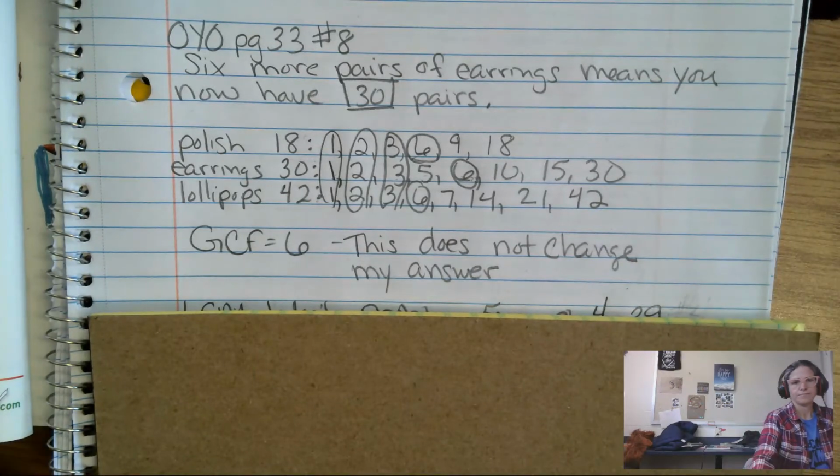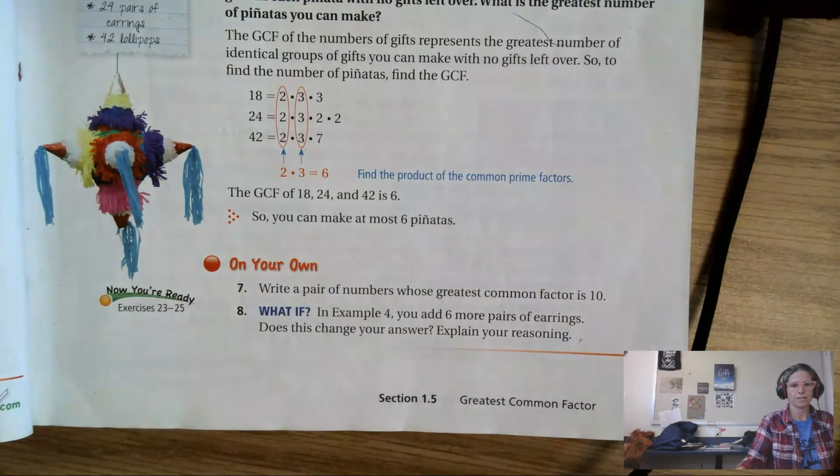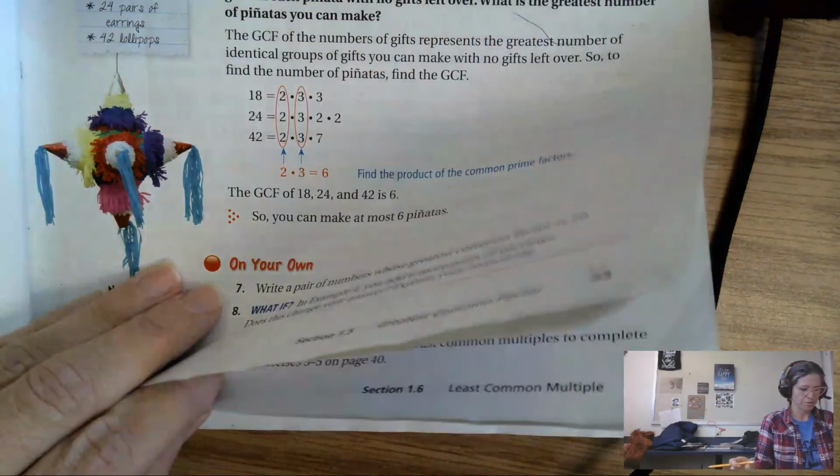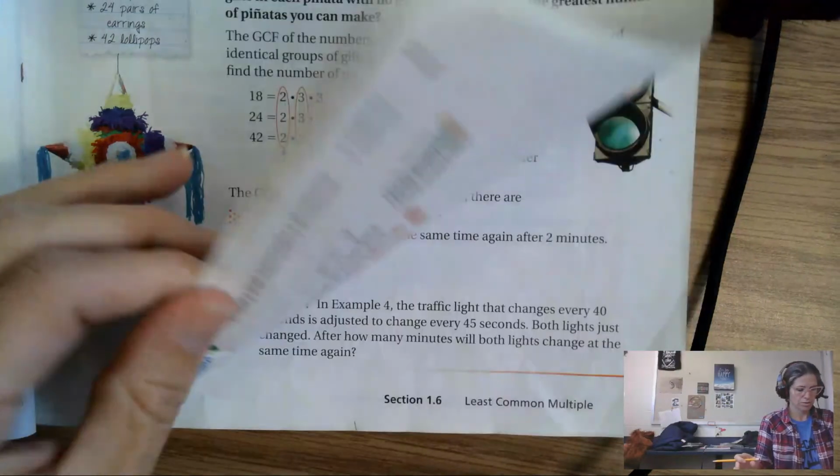All right. Next, we are jumping pages. So look at page 39. That means you got to flip your pages a little bit. We're going to look on page 39.